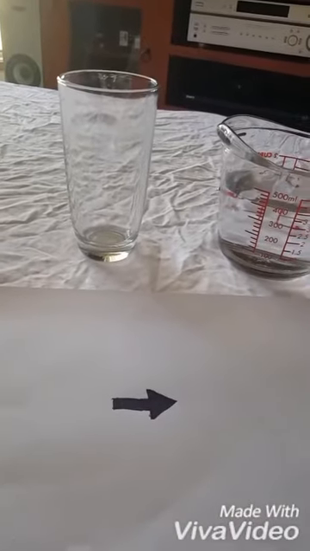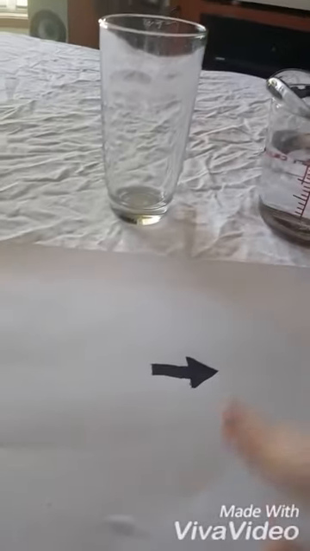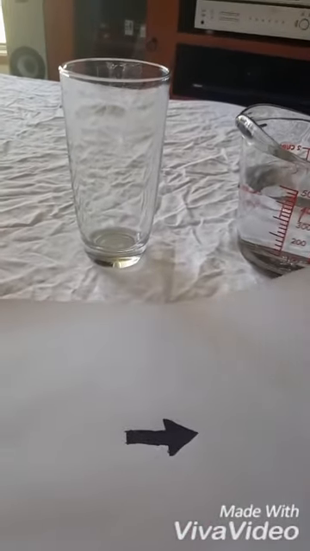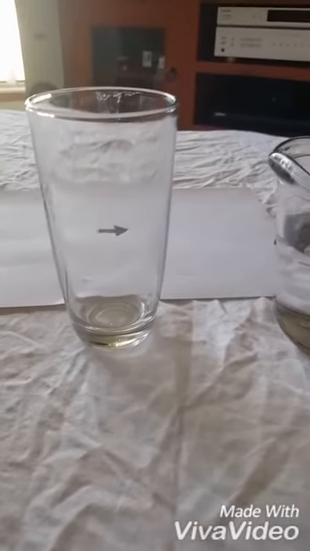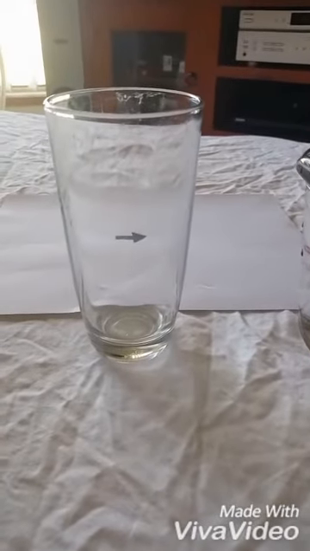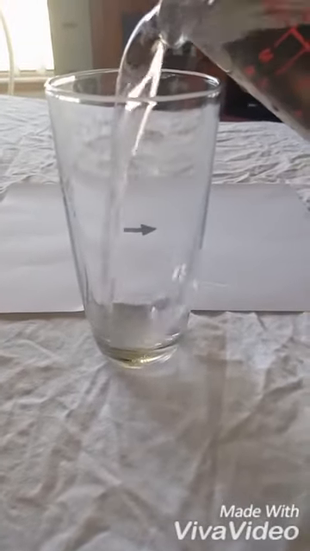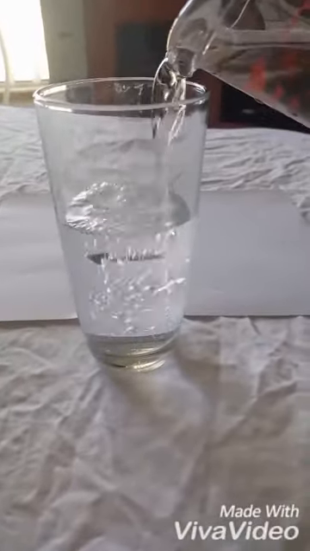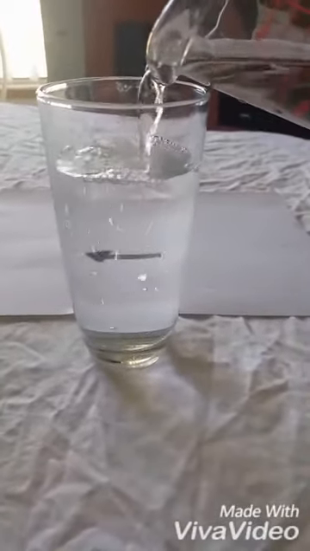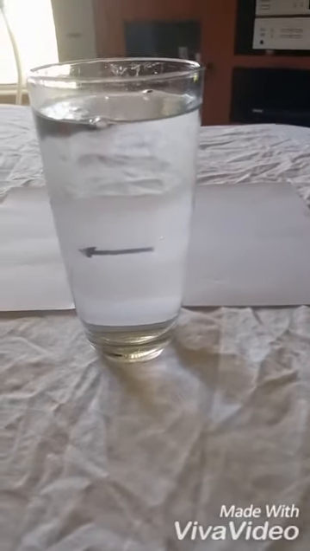Okay, for this experiment you will need an empty glass, a jug of water, and a picture with an arrow on it. Alright, so now just get the picture with the arrow and just place it behind the glass like that. Now get the jug of water and then pour it into the glass. Now as I pour the water, watch what happens to the arrow. Pretty cool, isn't it? Alright, so now the arrow has changed direction.